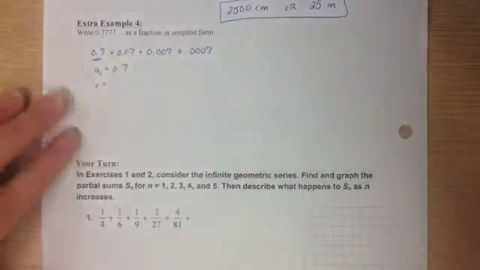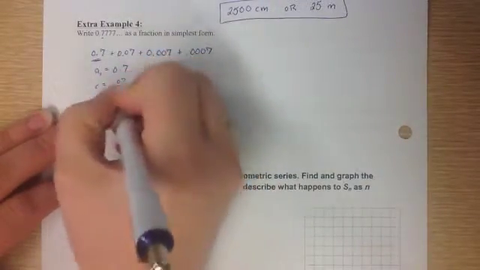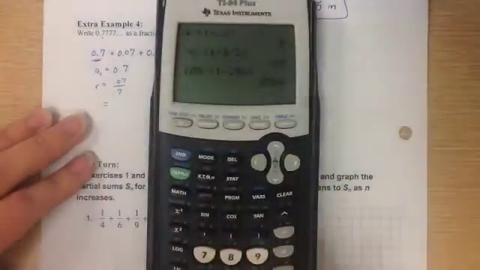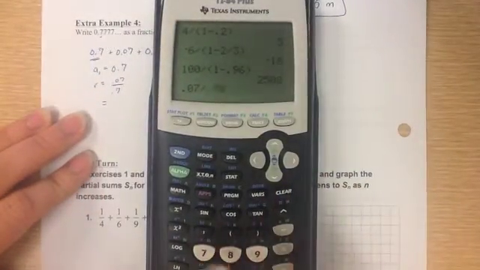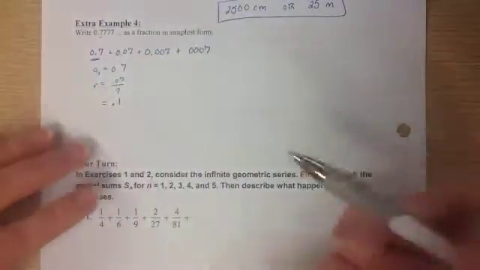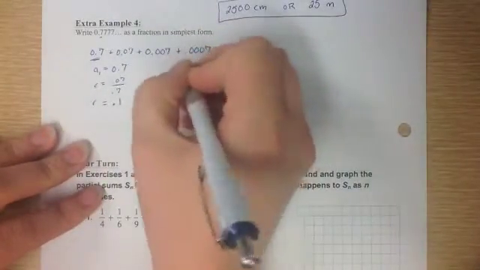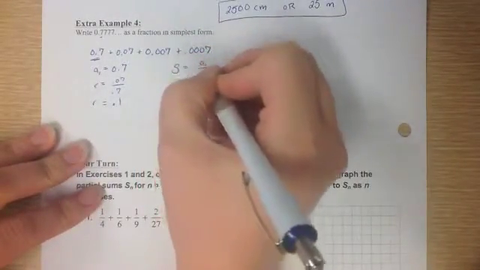My ratio in this case would be what? The 0.07 divided by the 0.7. So my ratio, 0.07 divided by 0.7, is 0.1. So my ratio is 0.1, because I'm multiplying by 0.1 each time. So there's my r. So I can think of this as the sum: first term over 1 minus r.